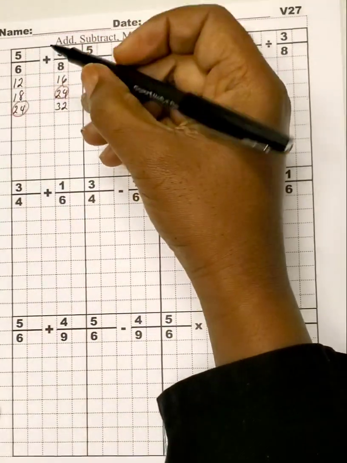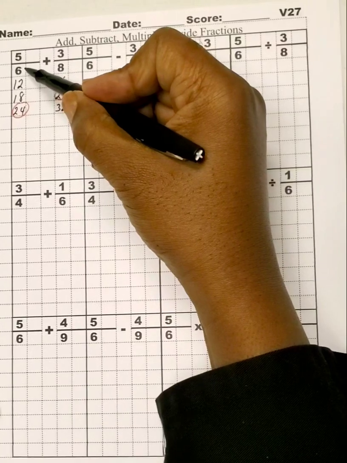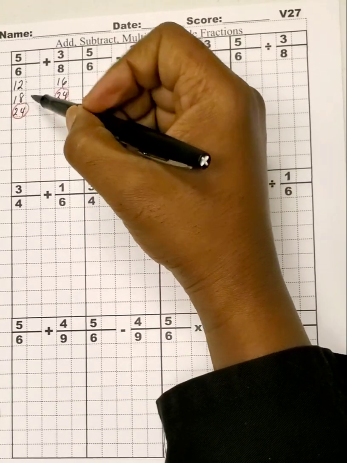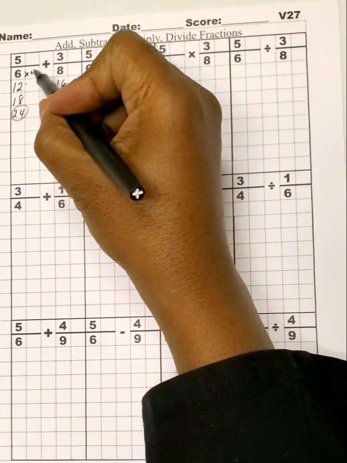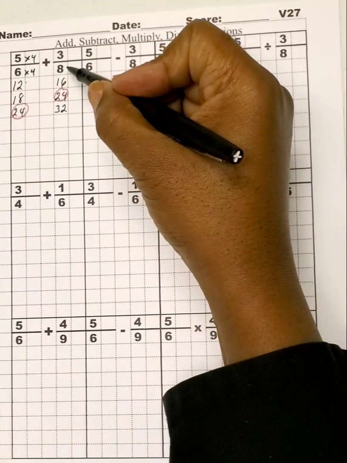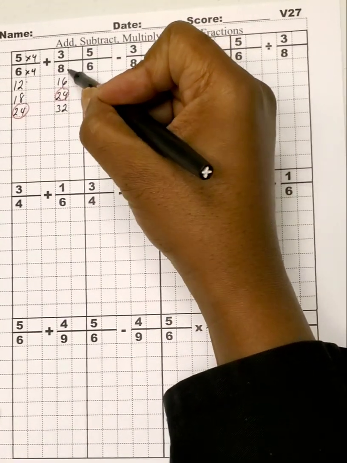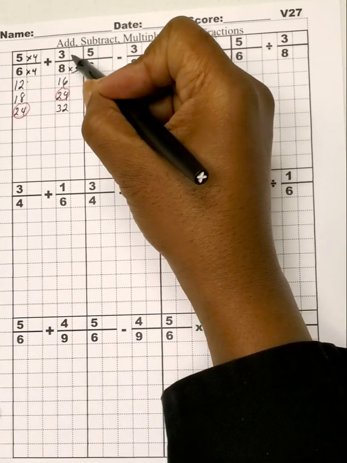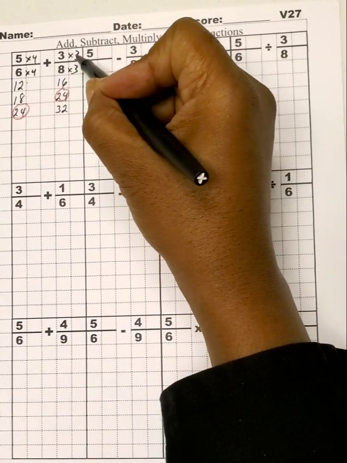And so let's count here. So for the 6 times tables, this is 1, 2, 3, 4. So times 4 here on the bottom, and then times 4 here on the top. For the 8 times tables, we have 1, 2, 3. So this is times 3 on the bottom and times 3 on the top.